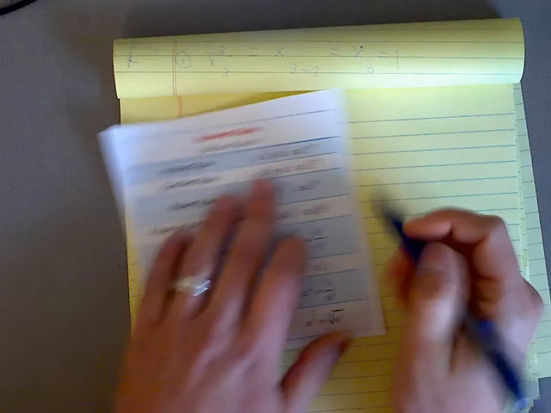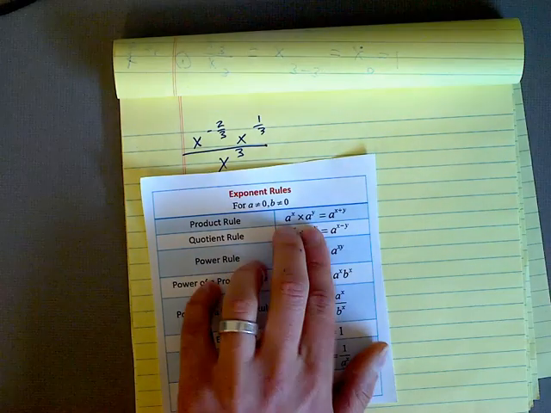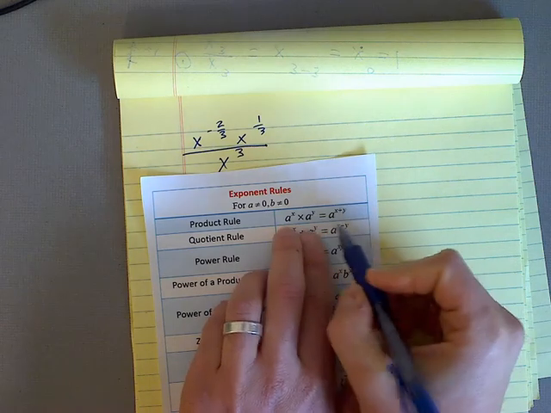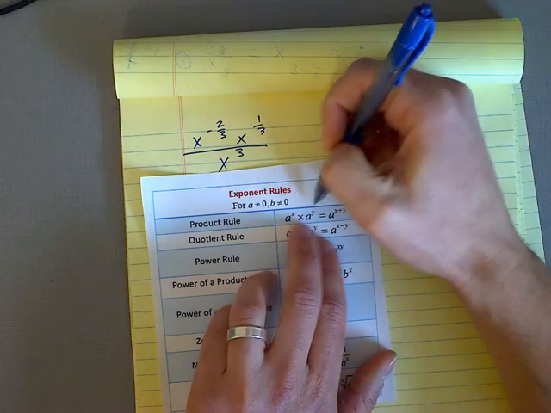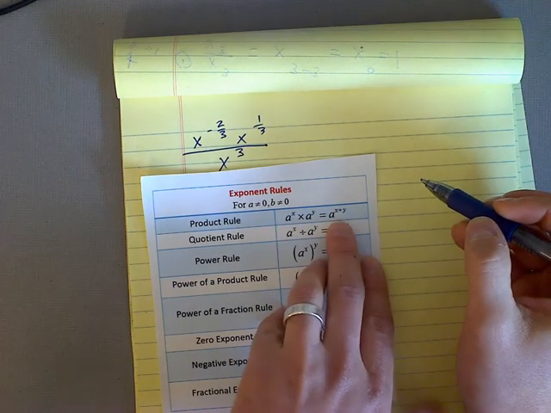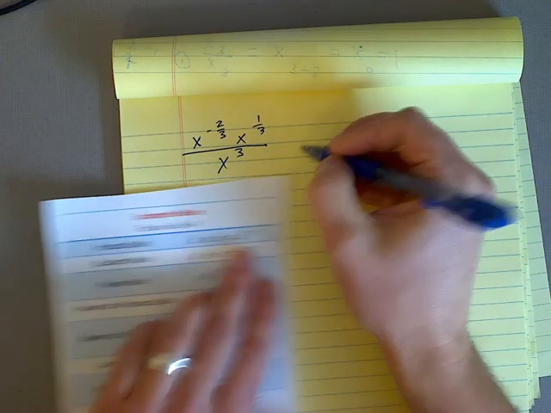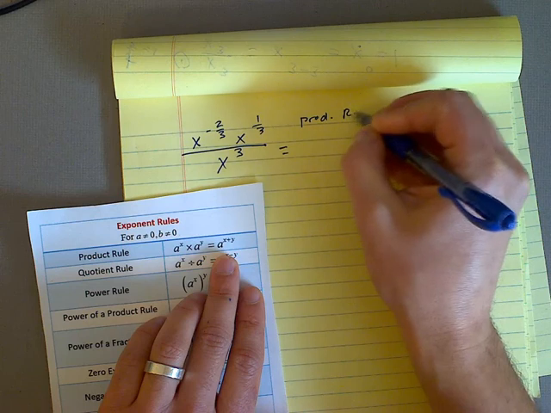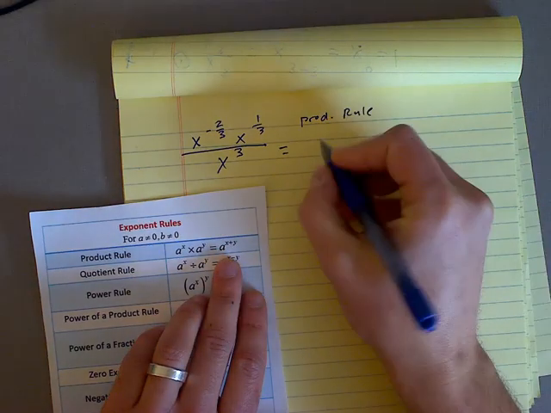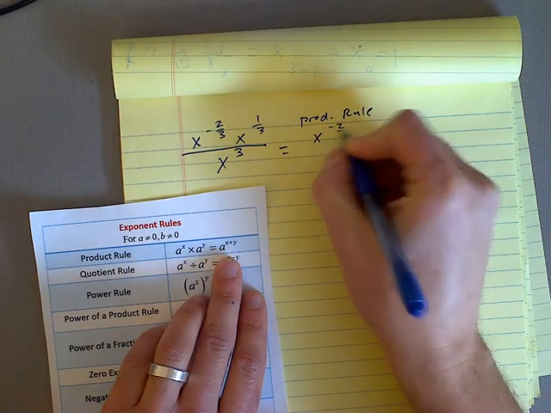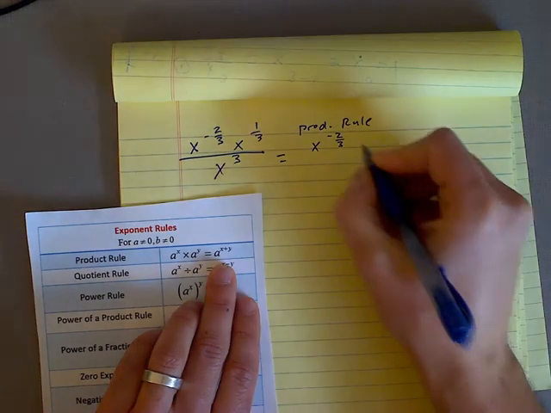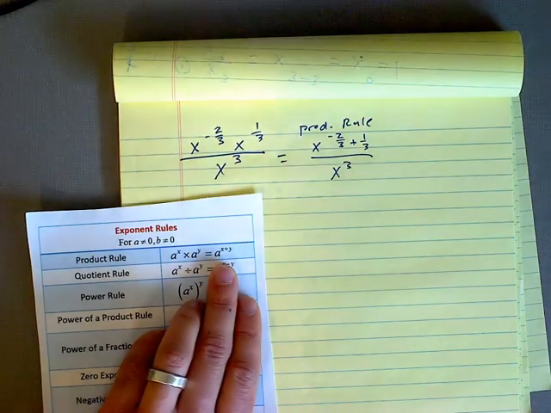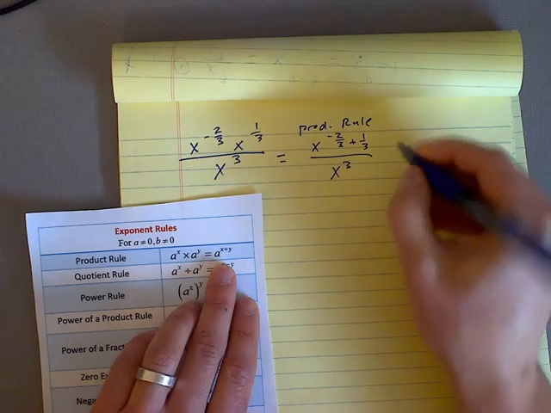The product rule says that if you're multiplying two exponents with the same base but a different power, it's the same thing as adding them together. So let's apply that product rule in the next step, which is going to be x to the negative 2/3 plus 1/3, and then we'll keep that over x to the 3rd, and we'll simplify that.